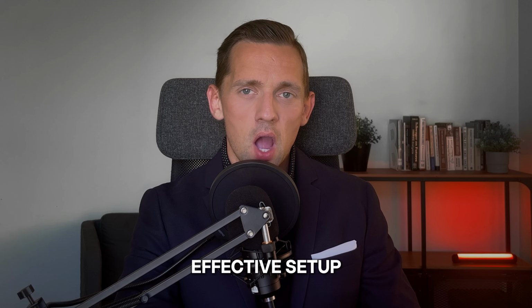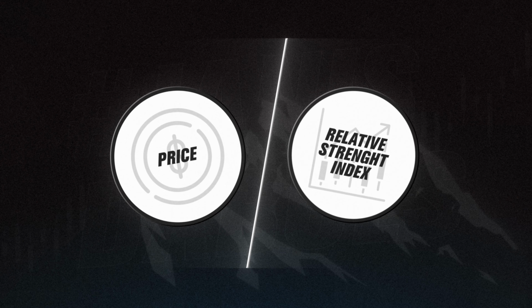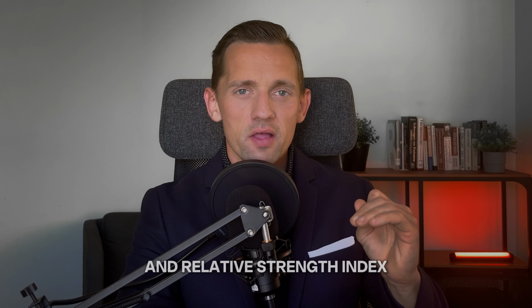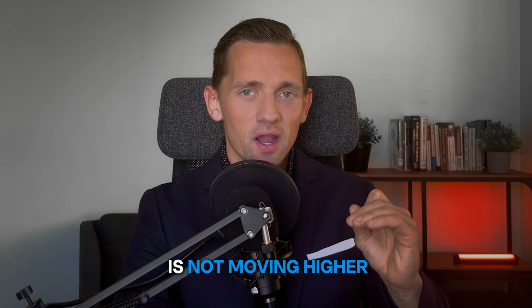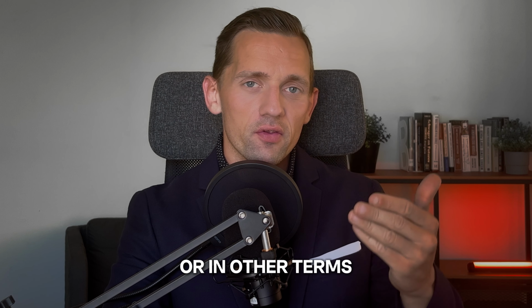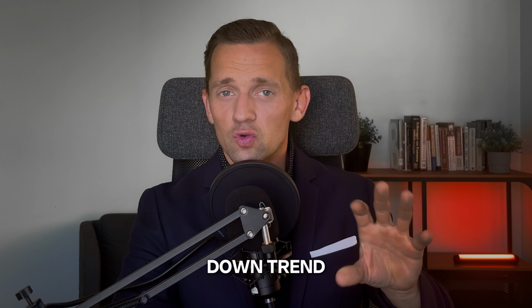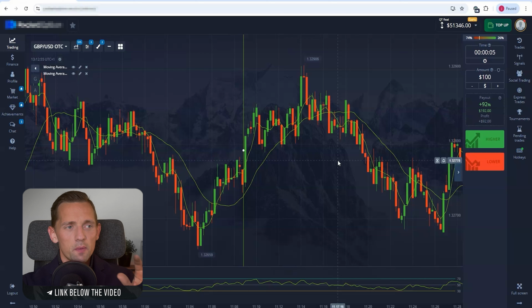So in conclusion, this was a simple yet effective setup for how you could enter your trades. Look for divergences between price and the relative strength index. In other words, once prices are moving higher and the relative strength index is not moving higher, the trend might be weaker. Or in other terms, prices are getting lower but the relative strength index hasn't changed, so the downtrend might have ended as well. But for that you need to have confirmation in Japanese candlesticks.